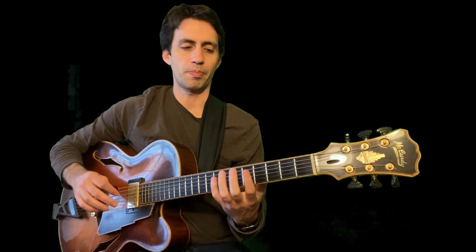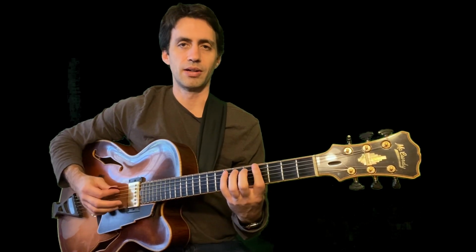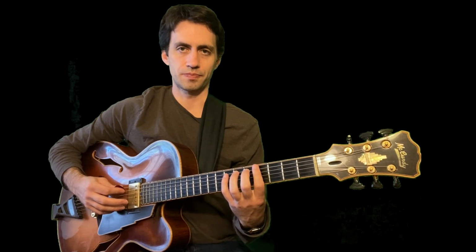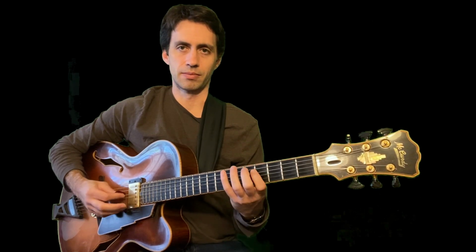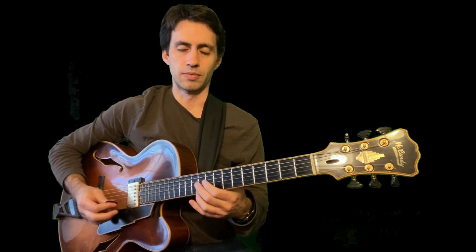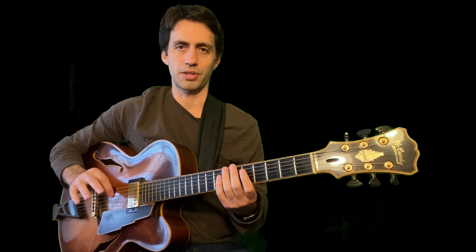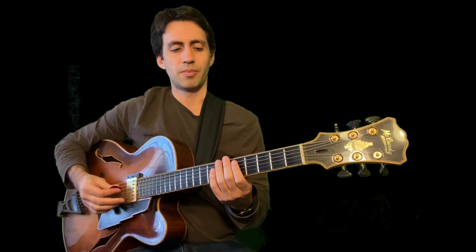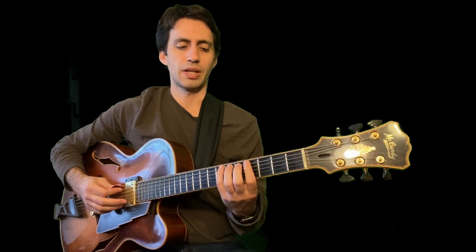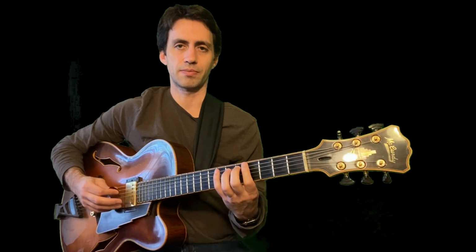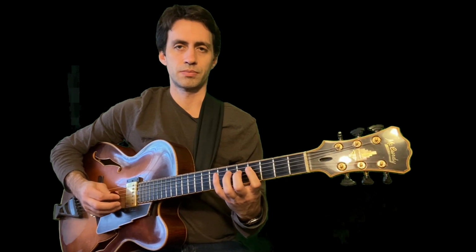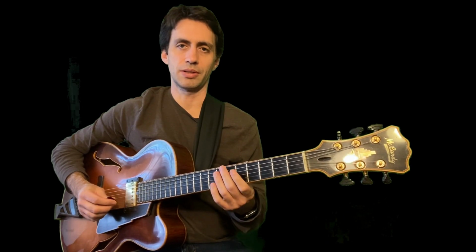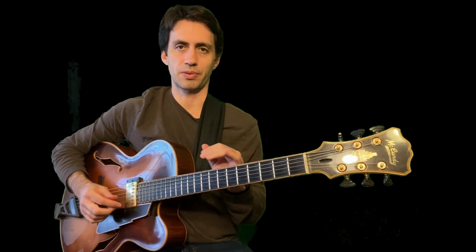So I'm working on a bunch of different technical things right now. I'm working on making the notes legato. So you notice I didn't play it like this. I didn't play it staccato or choppy. That's kind of the way a lot of people sound when they first start playing scales. So you want to try to avoid that by playing slowly and making the notes nice and connected, so there's no silence, there's no space in between the notes.